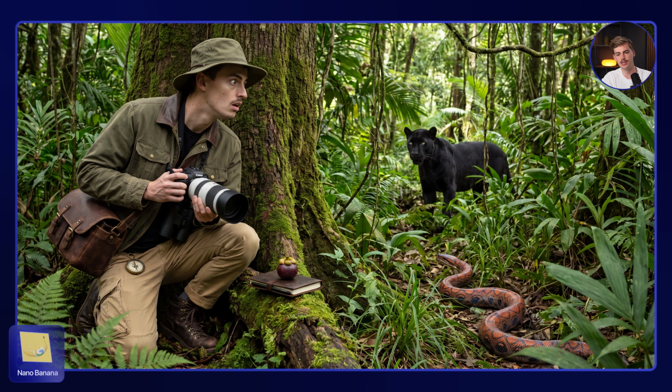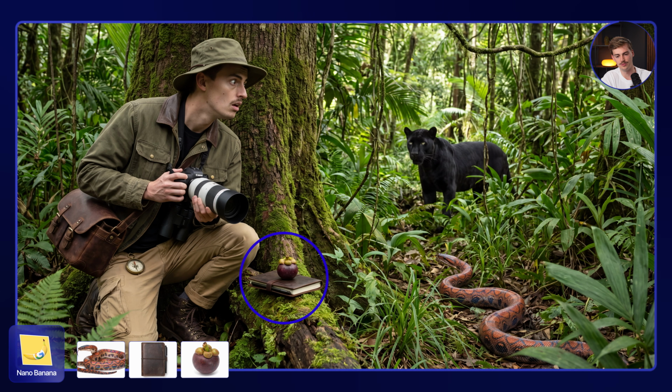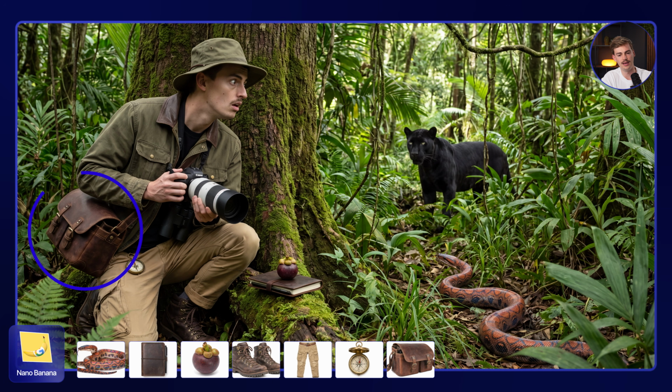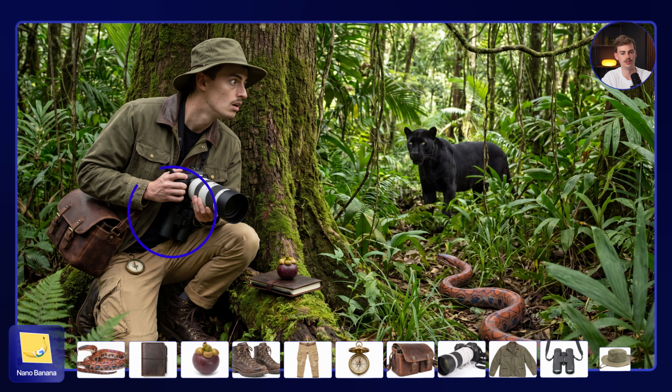Then for Nano Banana Pro, we have a more vibrant image here. It almost looks like one of those Mr. Beast thumbnails, and we have me looking scared or surprised. The Black Panther is already looking at me like he can already see me. But we do have the details in there. We have the snake going on. We have the notepad with the mangosteen. We have the shoes, the pants, the compass, the bag, the camera, the outfit, binoculars, the hat. Not as good as GPT Image 2.